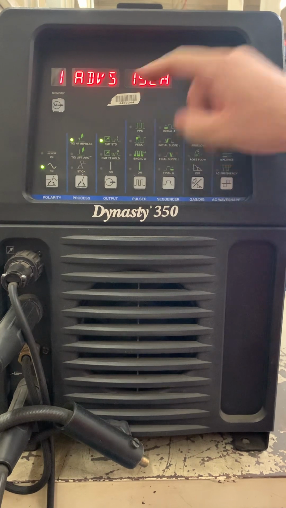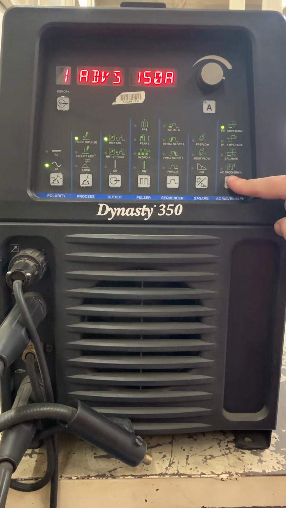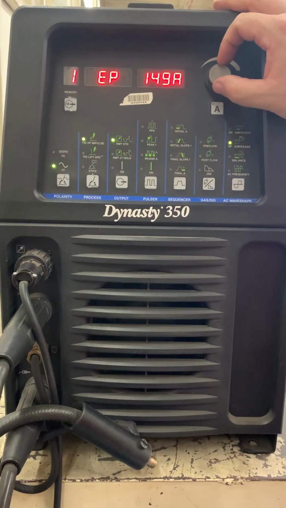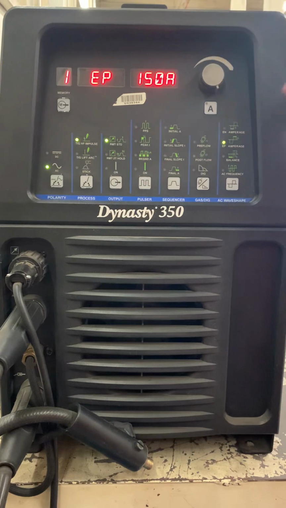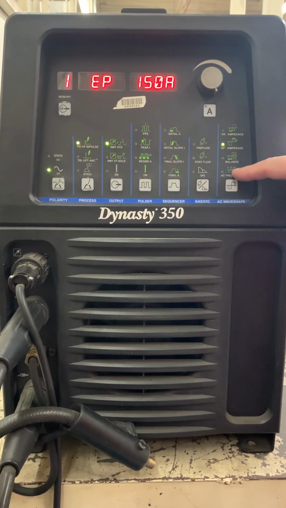See how it's at 152? We're going to turn this down until it matches. Go to the next one. We're going to turn it up till it matches. Now that electrode negative and electrode positive match, we can focus on the two we are going to be using today.